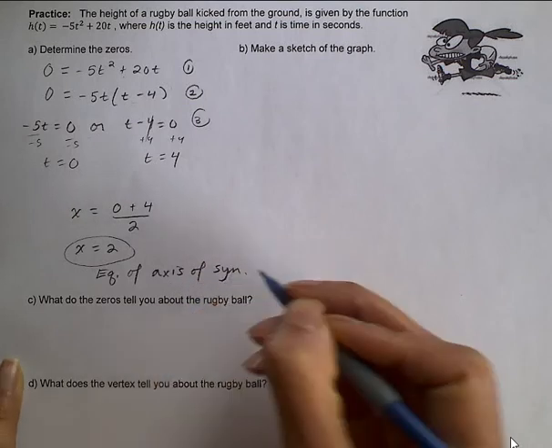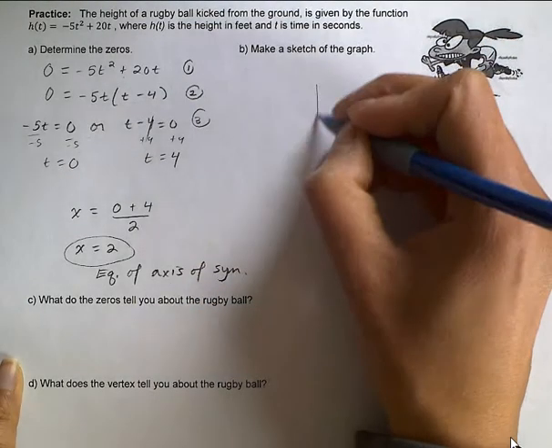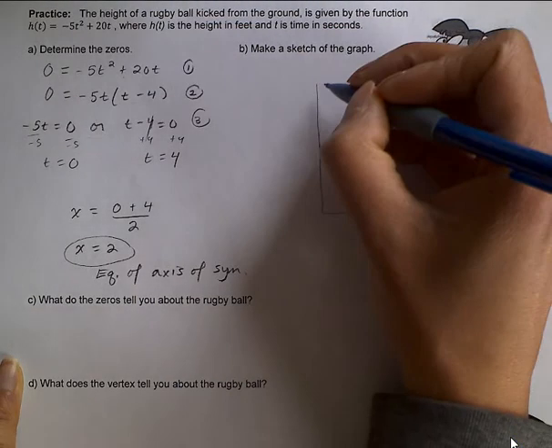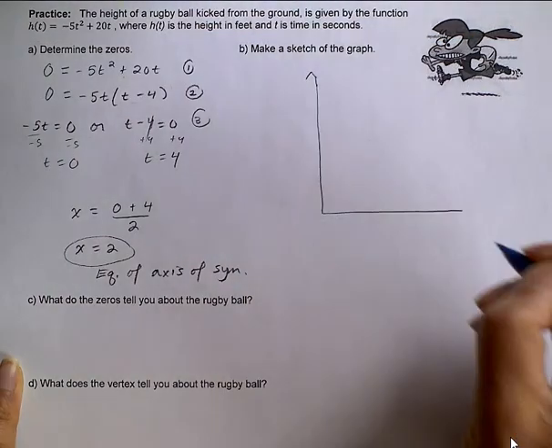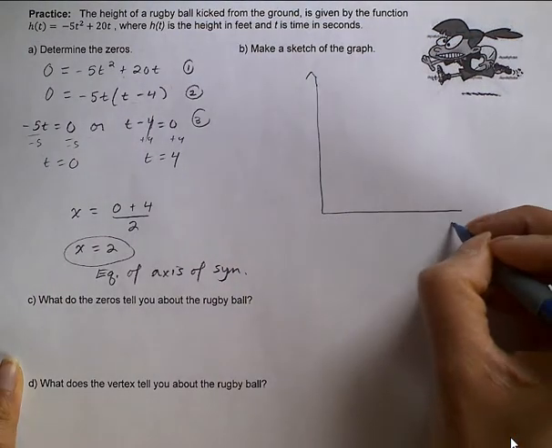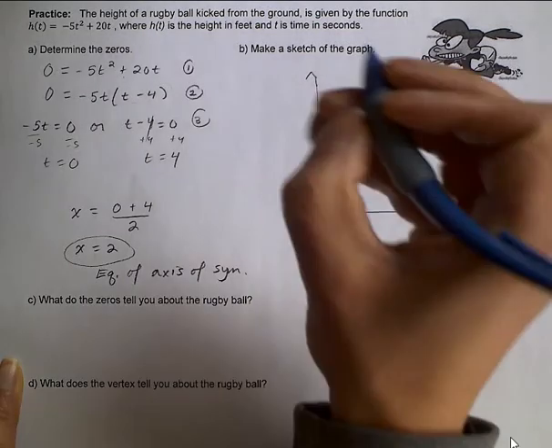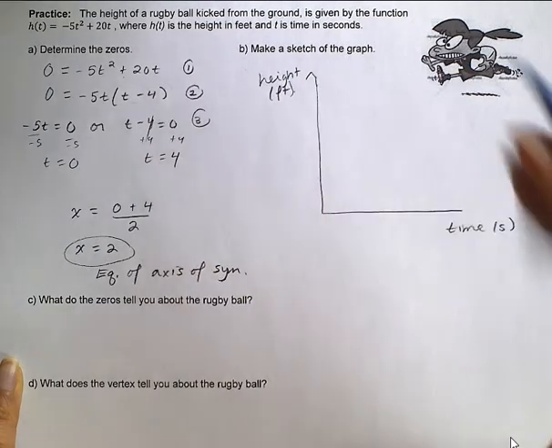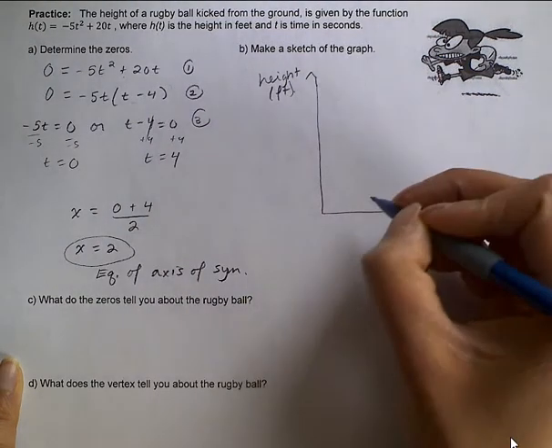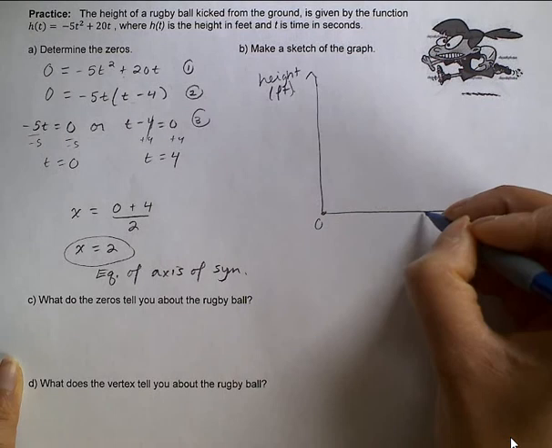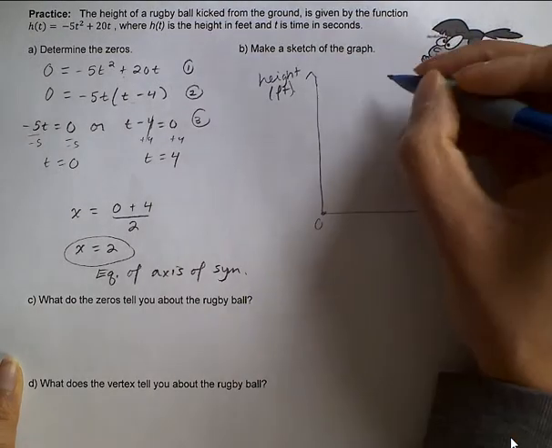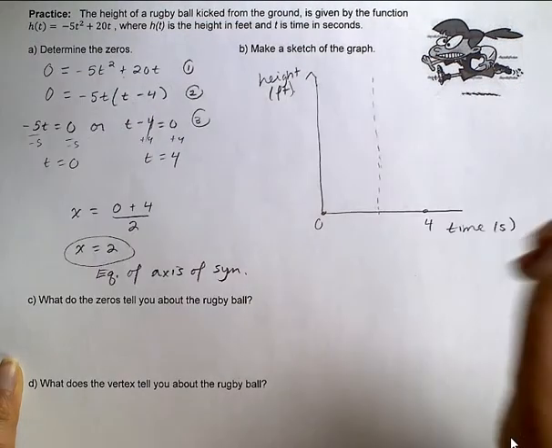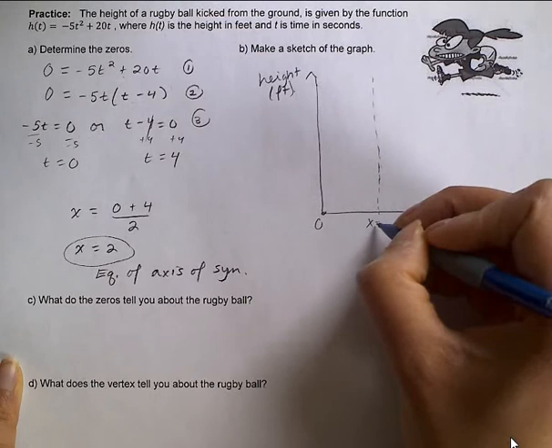All right, so our sketch. This is a more realistic problem. So when I do this question here, I don't need all 4 quadrants. Here we have the time in seconds, and here's the height in feet, and it's just a sketch. So what I do know is that my two x-intercepts are at 0 and 4, and I know that the axis of symmetry has to be exactly in between. So that's the line x equals 2.